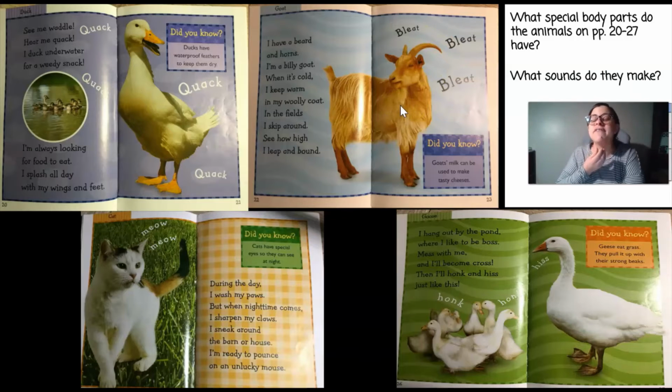They have a little fluff on the bottom of their chin. Do you know the sound of a goat? Bleat, bleat, bleat. It says it right on the page if you were wondering what the sound was.